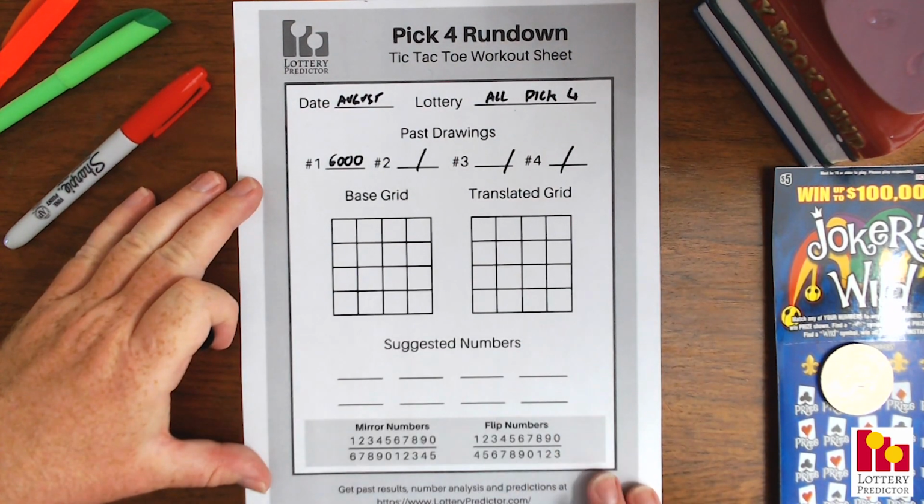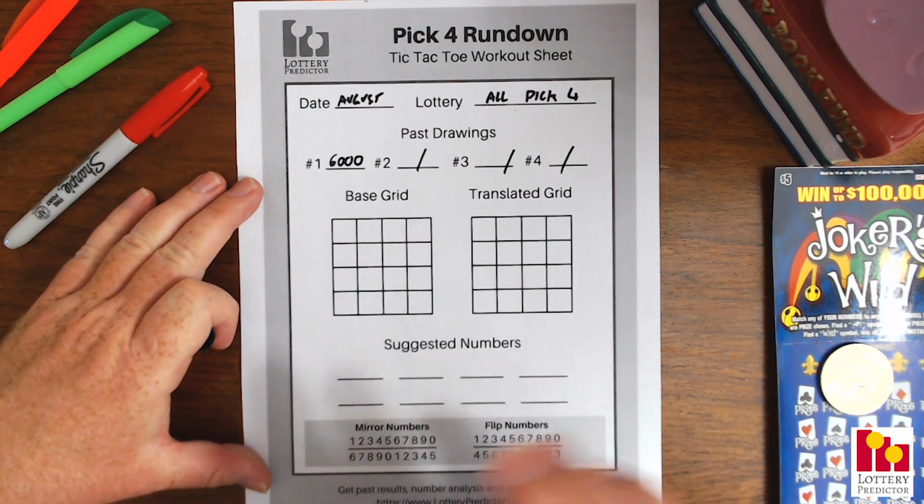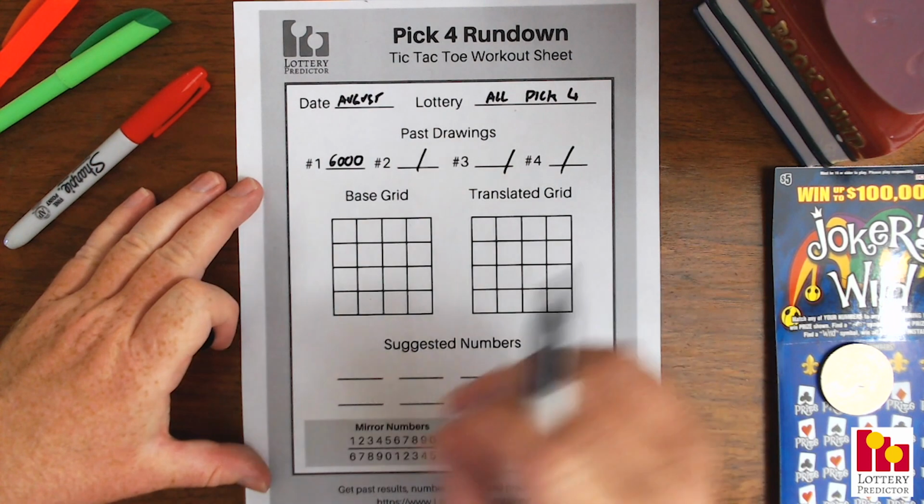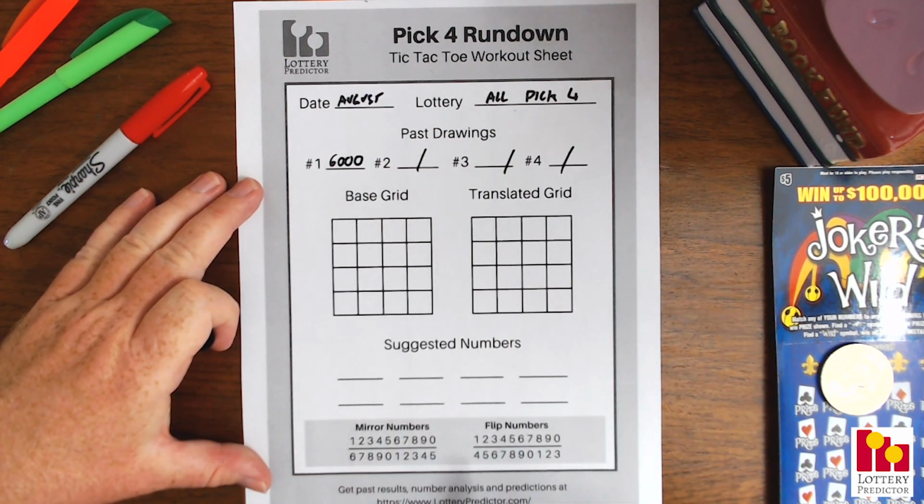Now the rundown we're going to use is one that we've used quite a few times before, and it seems to work out fairly well. It's our anti-clockwise counting up pattern. I always say that sounds complicated, but it's really not. So I'll run down through the rundown for you.